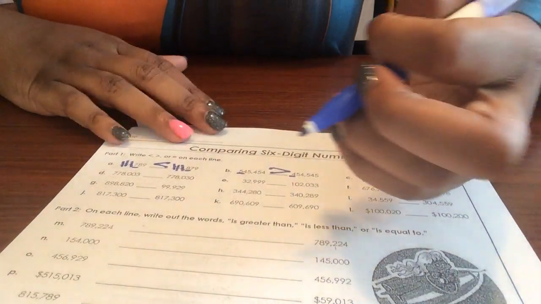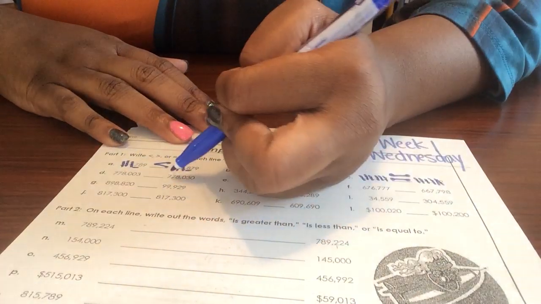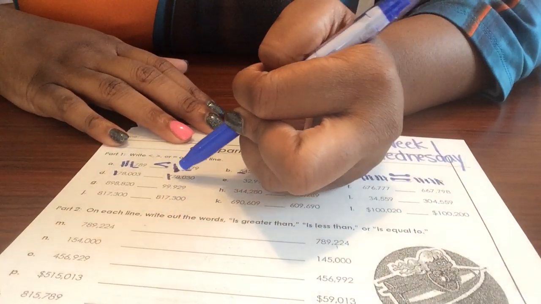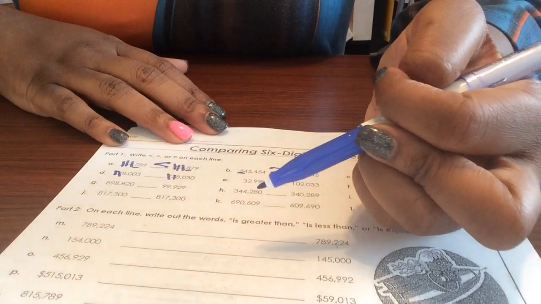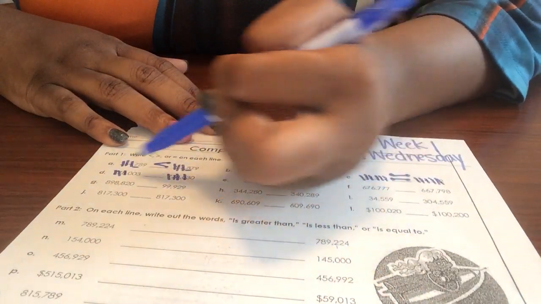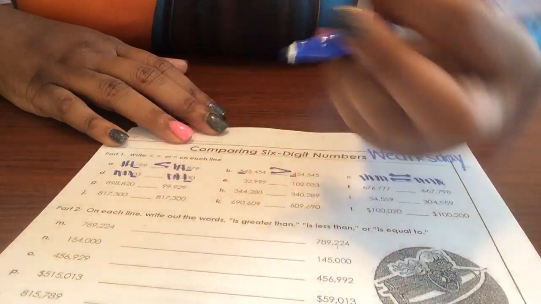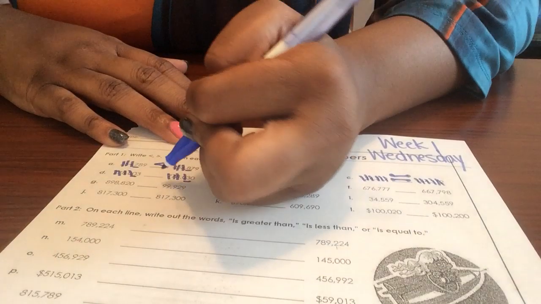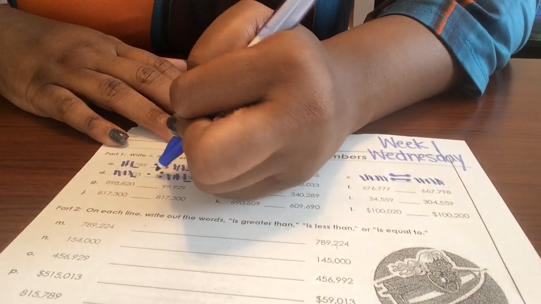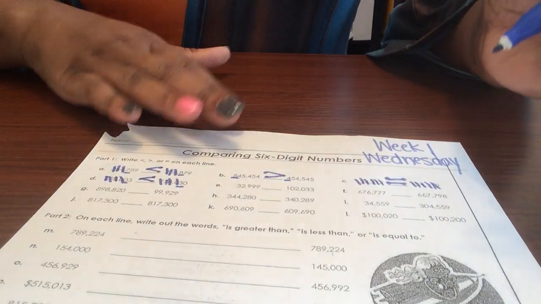D. We have hundred thousands place, hundred thousands place. We have a 7 in both. We have a 7 in both the 10,000s place. We have an 8 in the thousands place on both. We have a 0 in the hundreds place on both. Here's where it's different. In the tens place, we have a 0 and we have a 3. 3 is greater. So this one reads that this is a less than sign.